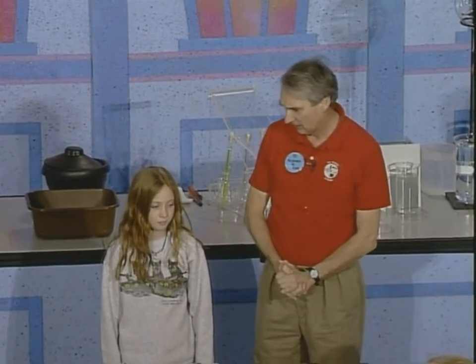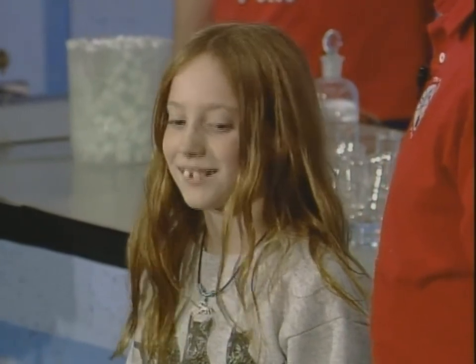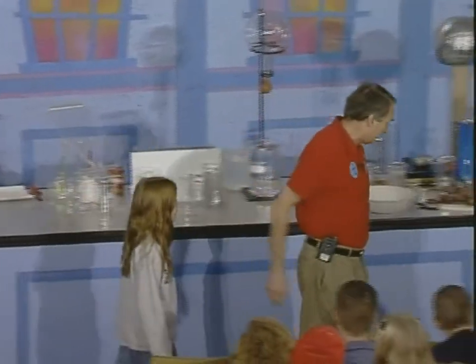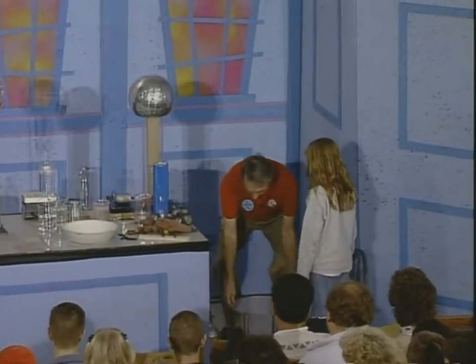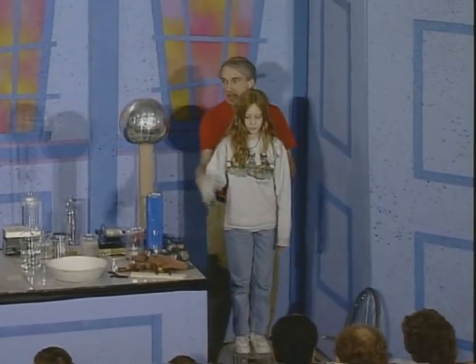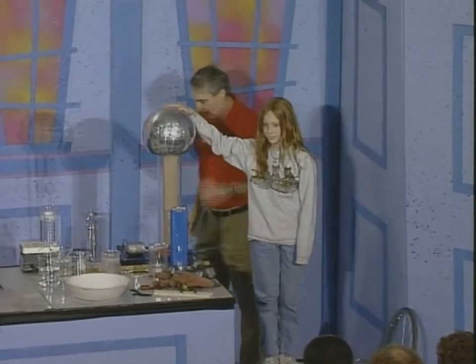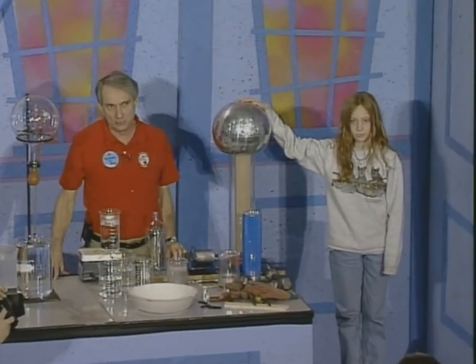Yeah, well that's good, because lightning can be dangerous. But we're not going to hurt you, Molly, but we would like to take you somewhere where there's a very high electrical voltage. You up for that? Okay, Molly, follow me right around here. And what I would like you to do is step up on this platform, face the audience, and put that hand right there. Now, this is what we call a Van de Graaff generator that makes about 100,000 volts.